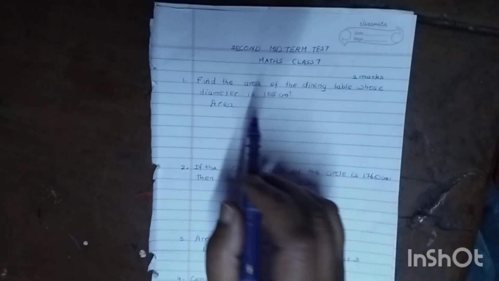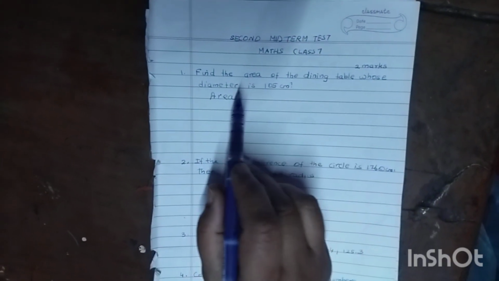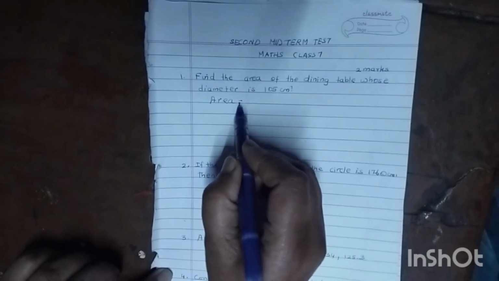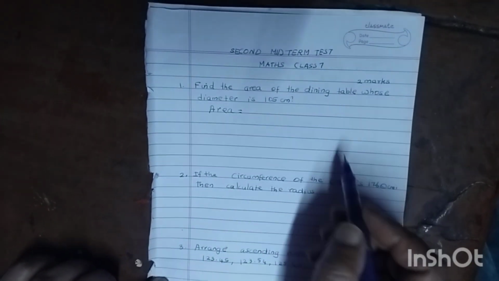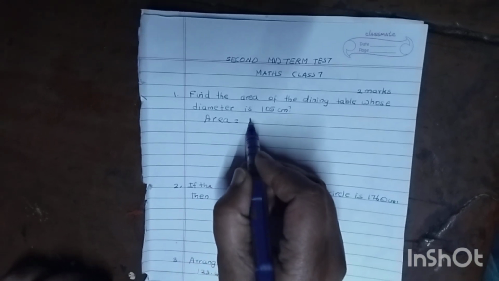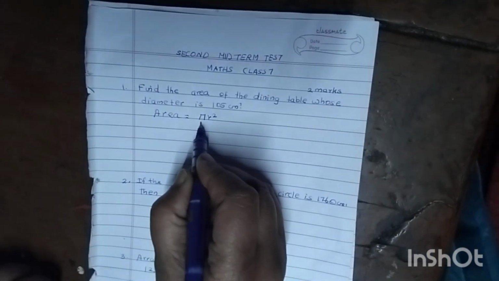Okay, in maths. Now the first question is, find the area of the dining table whose diameter is 105 centimeter. So here they are talking about a dining table which is in a circle shape. So what is the area of the circle? Area of the circle is pi r square. So now we will see these things.